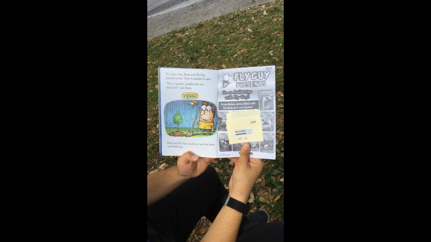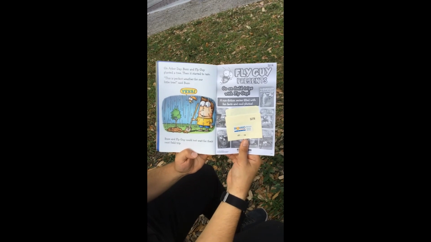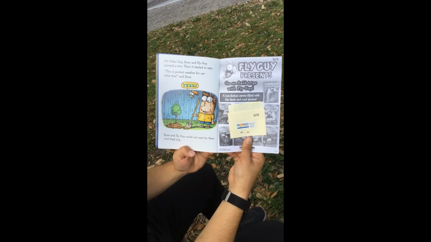On Arbor Day, Buzz and Fly Guy planted a tree. Then it started to rain. "This is perfect weather for our little tree," said Buzz. Buzz and Fly Guy could not wait for their next field trip.